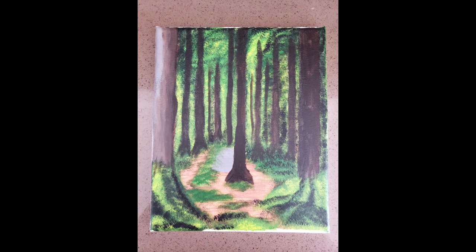So this is what the piece looks like right now, and we will continue on with the second part of painting the forest piece next week, and we'll see how it all turns out.